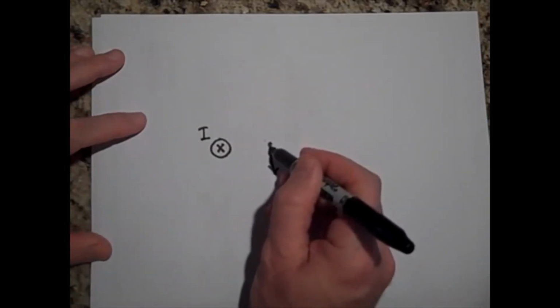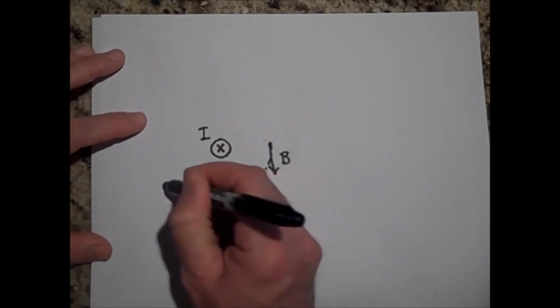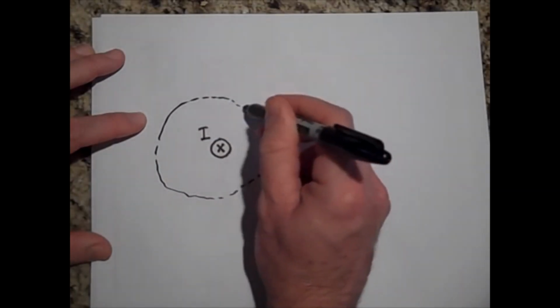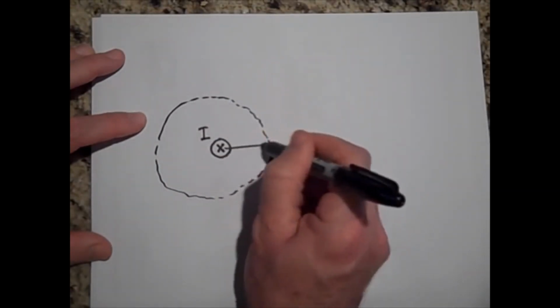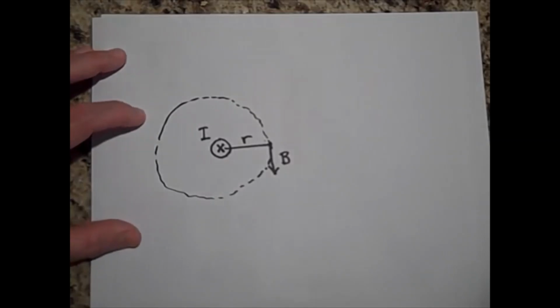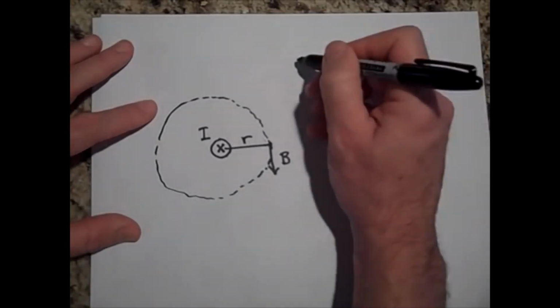So I'm going to draw an Amperian loop. Now this isn't a sphere, this is actually a loop. And that should have been a circle. It's a pretty bad circle, I understand. And so I'm going to just write down Ampere's law.